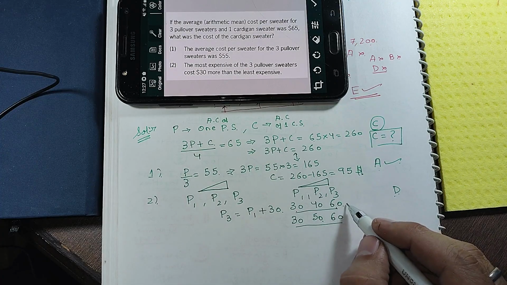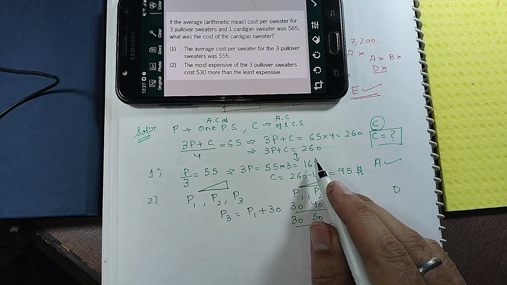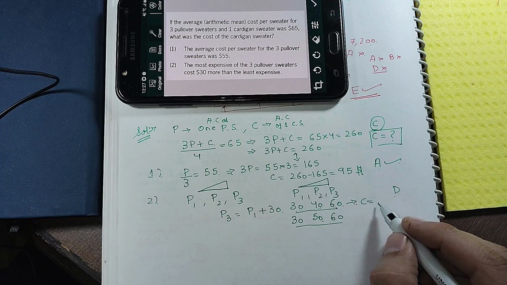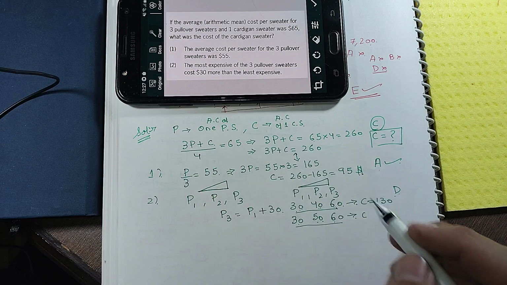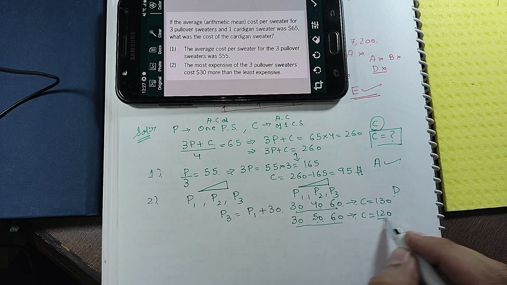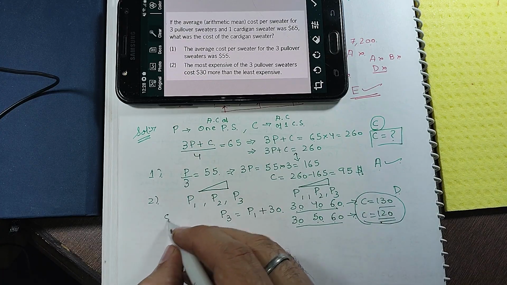So in any case, if I find from this, total is 640, 130. So in that case, the cost of cardigan sweater becomes 130. Here 110, 140. So 260 minus 140. Here the cost will be 120. So this doesn't give us the precise value of C. So statement 2 is not sufficient.